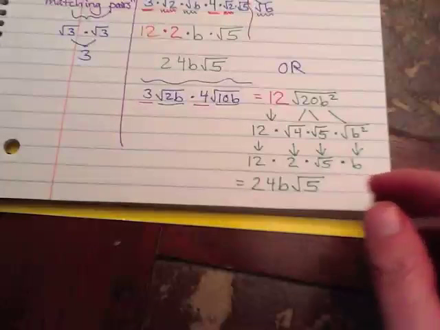Okay, now we're going to talk about dividing radicals. And you've already been doing a little bit of this in chapter 9 when you were simplifying radicals. But you've been simplifying ones that were perfect squares. So now you're going to be looking at perfect squares and radicals that aren't perfect squares.